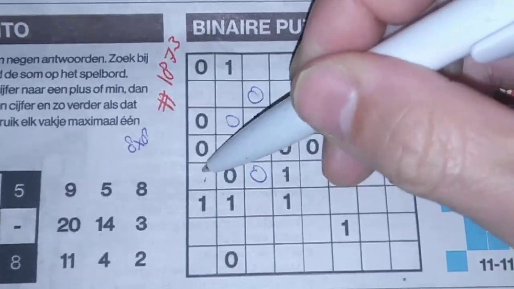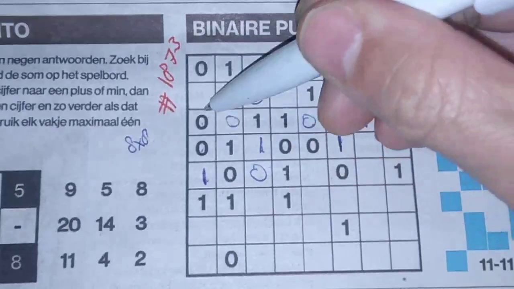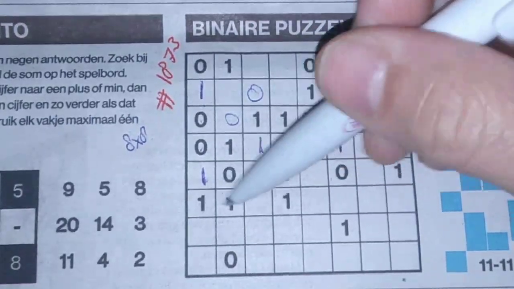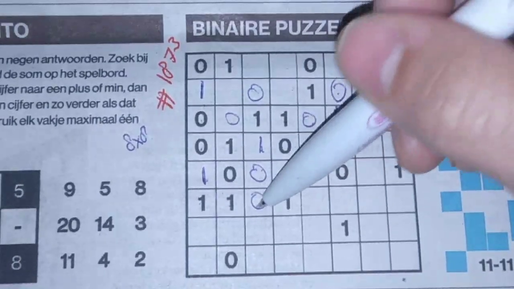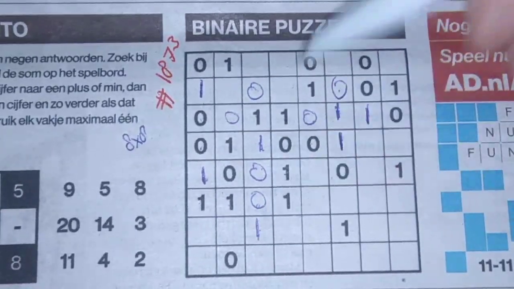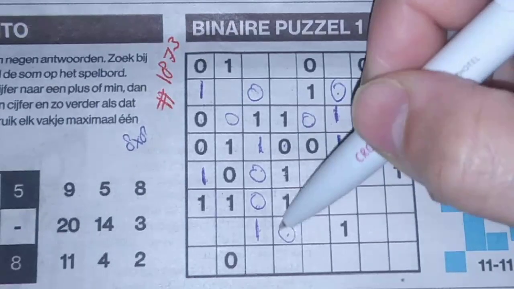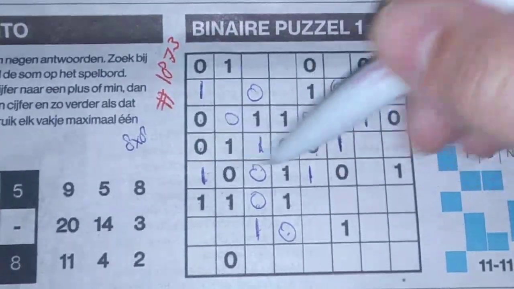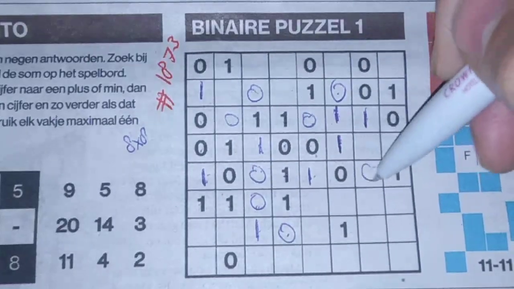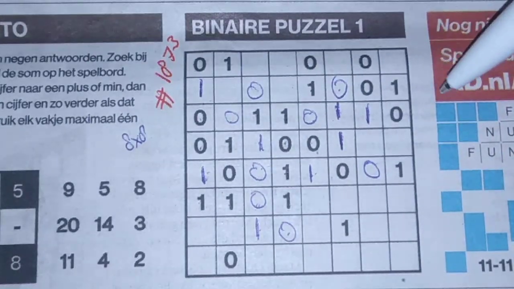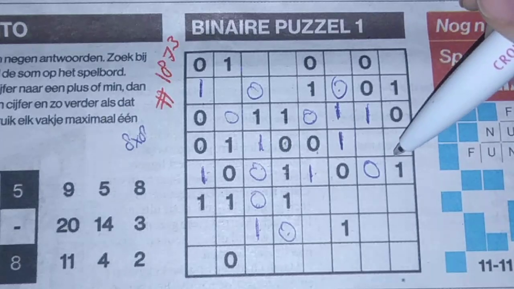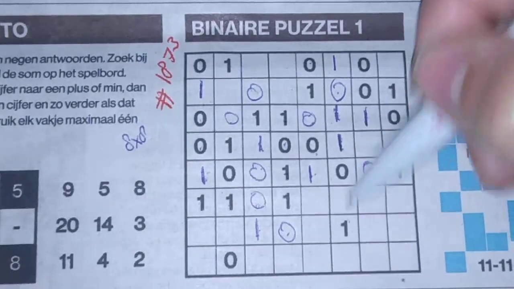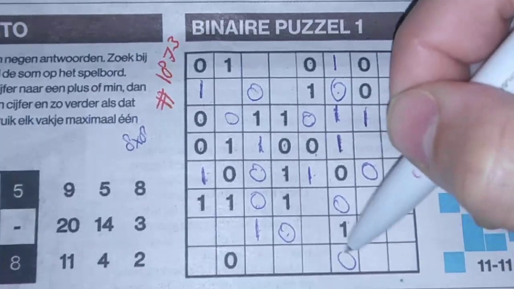Double 0, here 1, there 1. Double 1, here a 0, there a 0. Double 0, here 1, there 1. We have now 4 1s, so the rest are 0s. And then between 2 0s comes a 1. We have now 4 1s, so the rest are 0s.